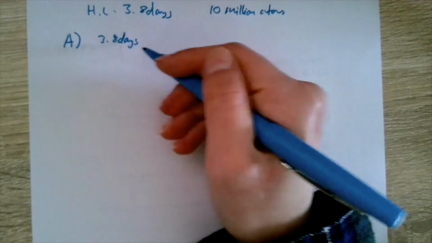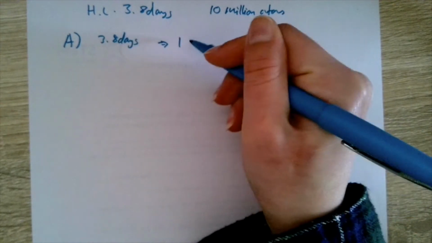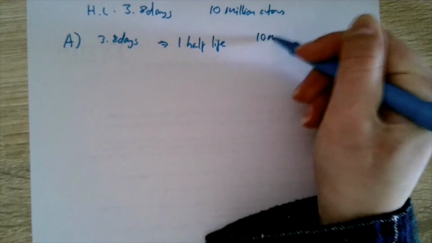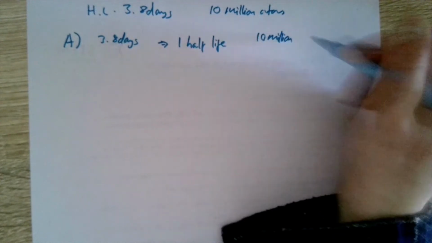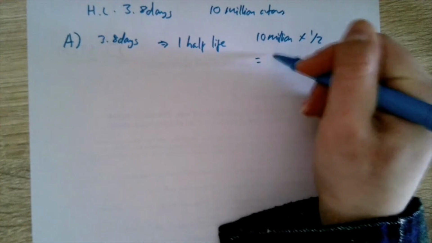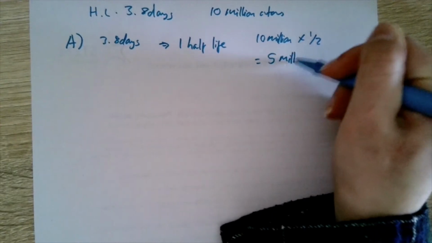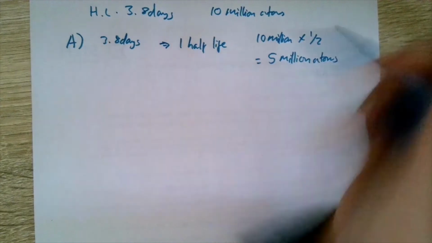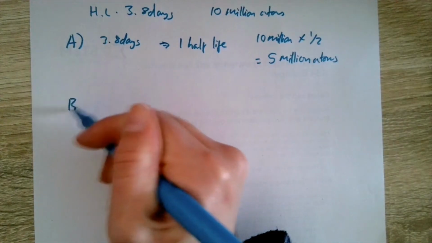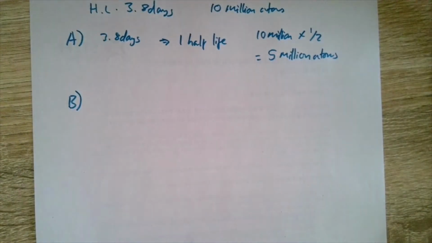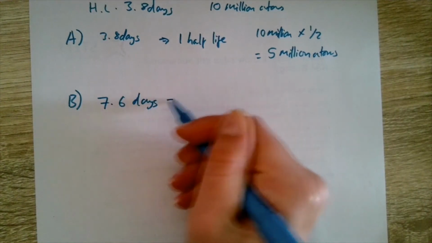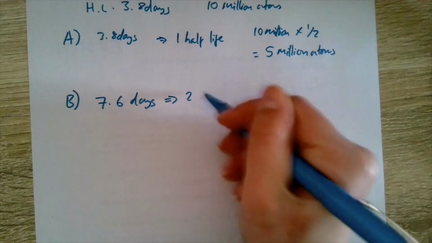A is 3.8 days, this is after one half-life. So 10 million times a half would be 5 million atoms that are undecayed. For B, 7.6 days, this is 2 half-lives.